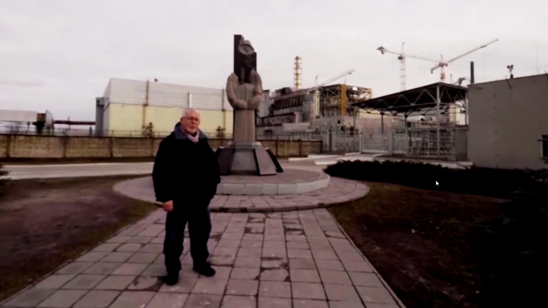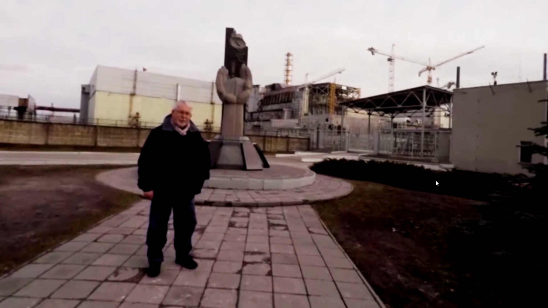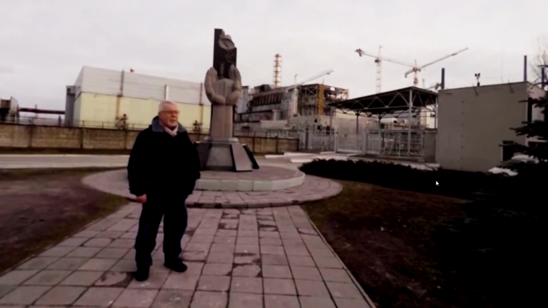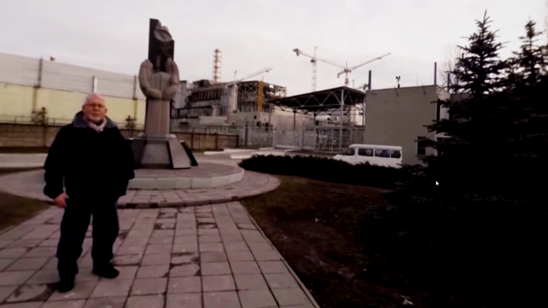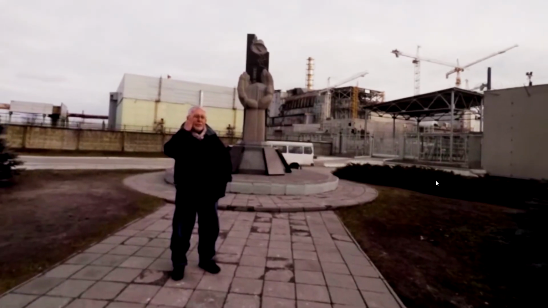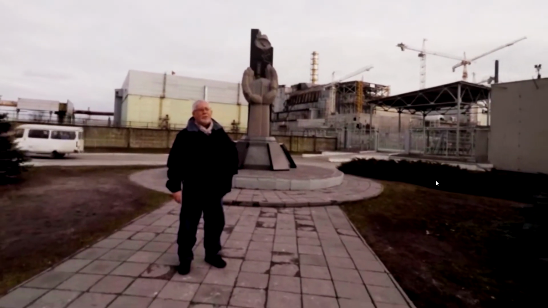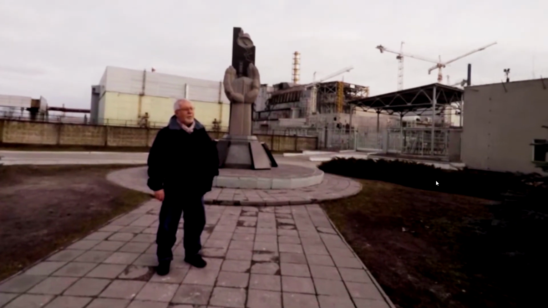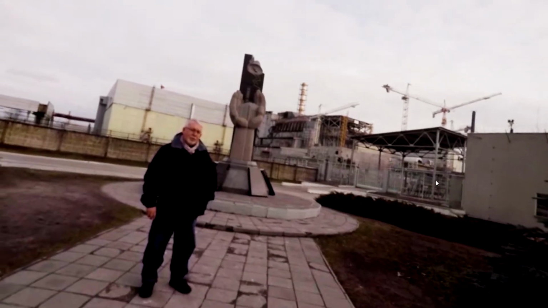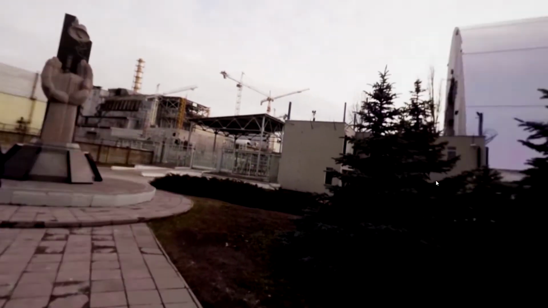And everyone is looking forward to seeing the new sarcophagus, which will be constructed and put into operation. It will bring a second life to the Chernobyl nuclear power plant. Also, other work has begun, namely the work associated with the immobilization of the old equipment and the processing of radioactive waste, which will remain under the cover of the old sarcophagus.